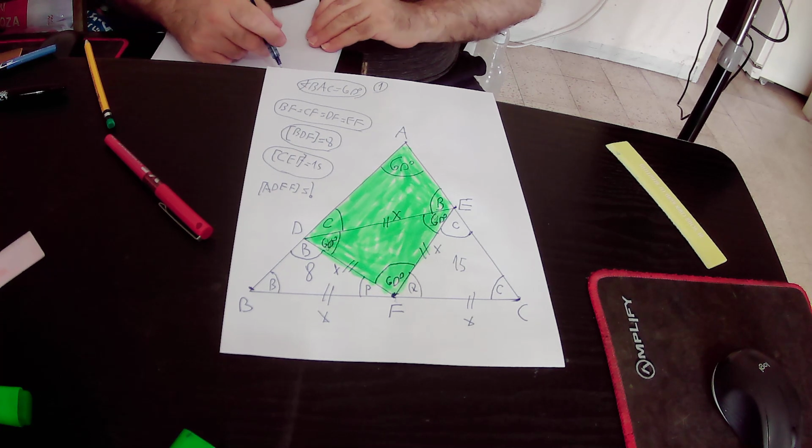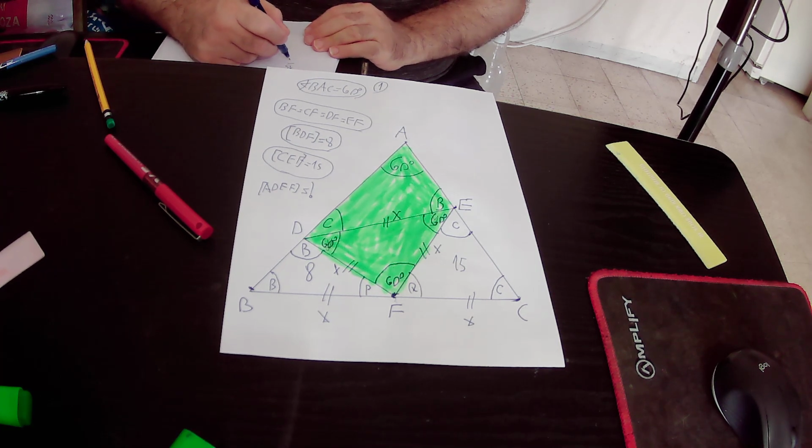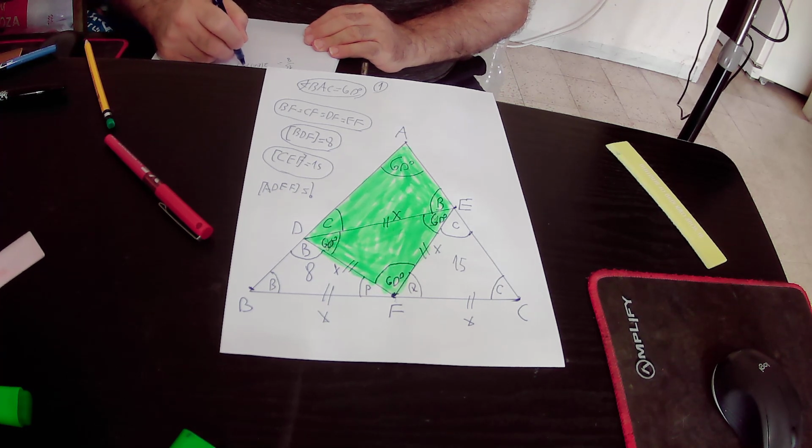So we will get that 15 over 8 equals 2 times EF times FC times sine Q over 2 times DF times BF times sine P.